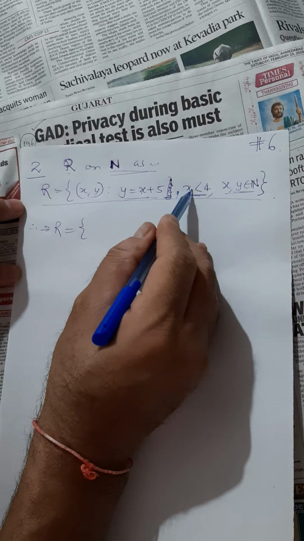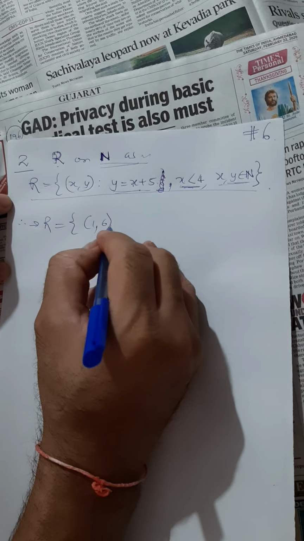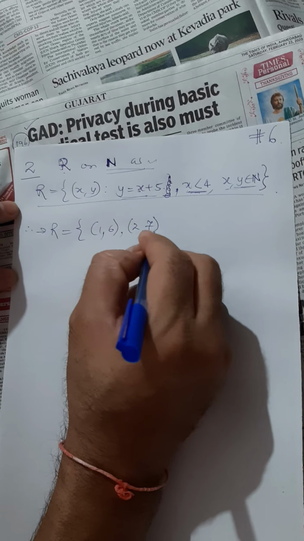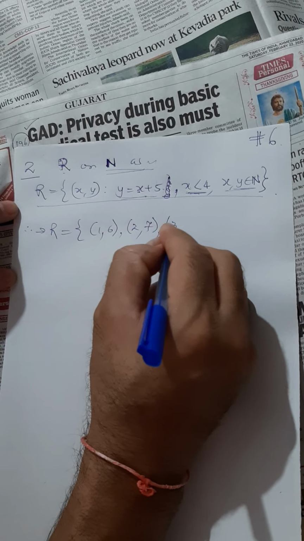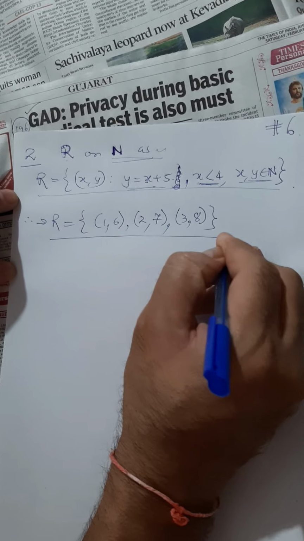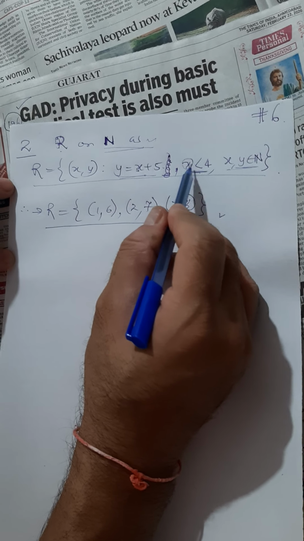If I take x equals 1, then y will be 6, 1 plus 5. Next, if I take 2, 2 plus 5, 7. Next, if I take 3, 3 plus 5, which is 8. So we have this many ordered pairs only. x has only 3 possible values, 1, 2 and 3. This is the relation R.